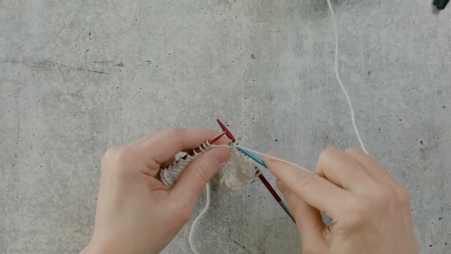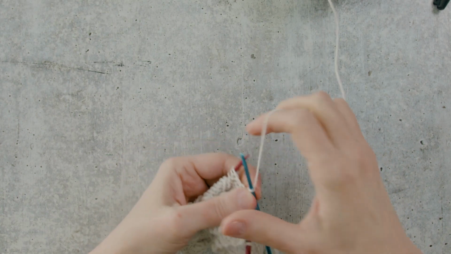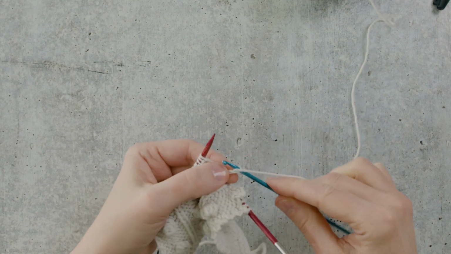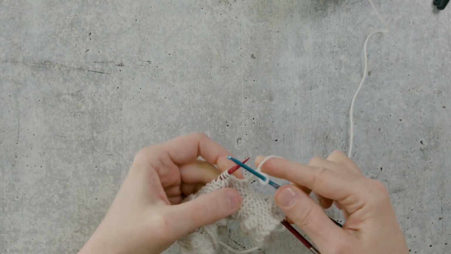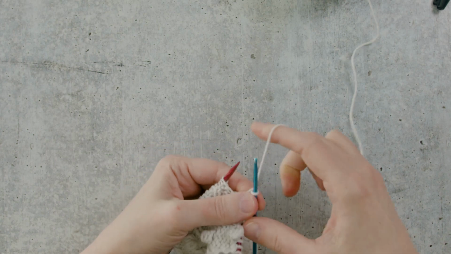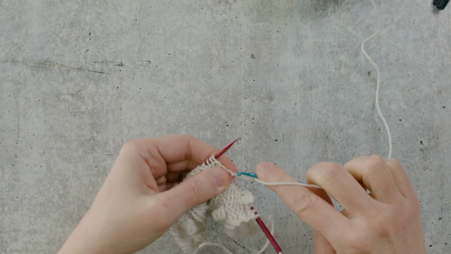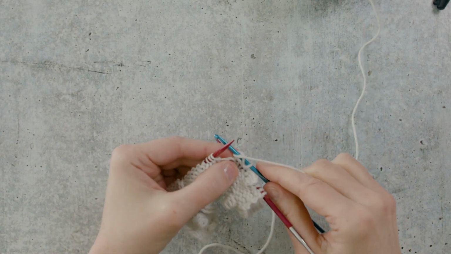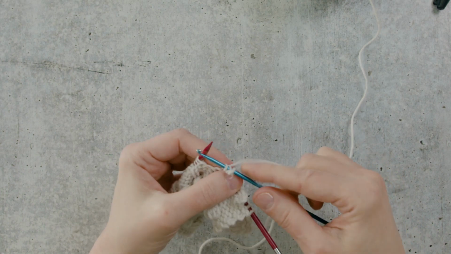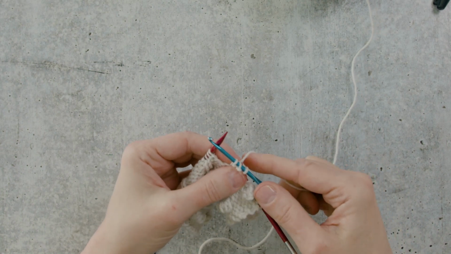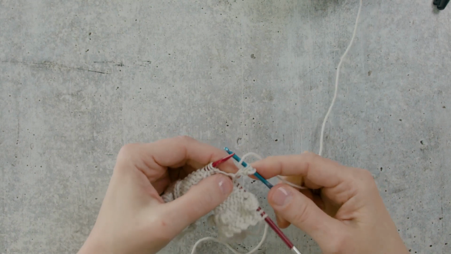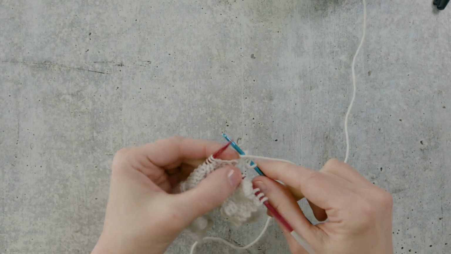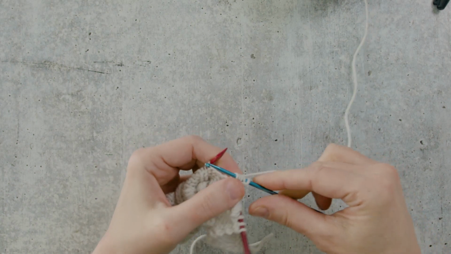Yarn over and chain 2. So there's 1, there's 2, and then we form our bobble loops. So yarn over, go back into your bobble stitch, yarn over again, pull through the stitch so that you've got 3 loops on your crochet hook, yarn over again, back through your stitch, yarn over, pull through your stitch.